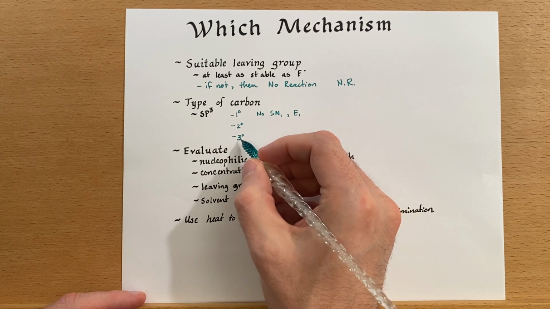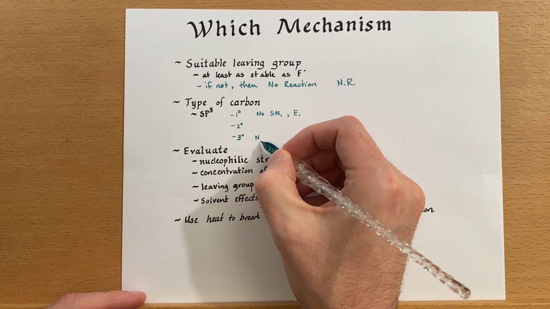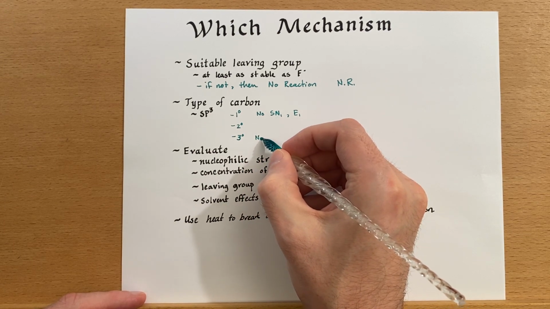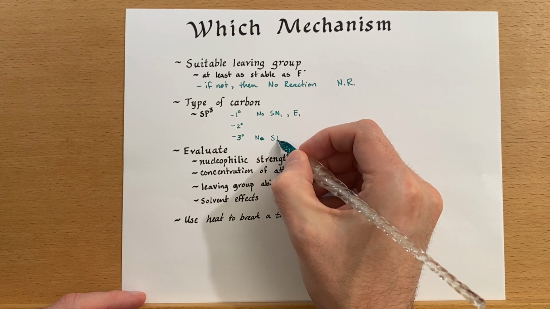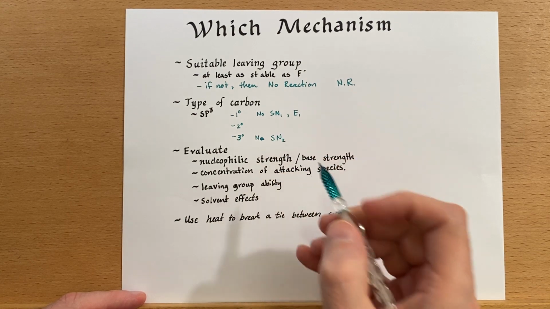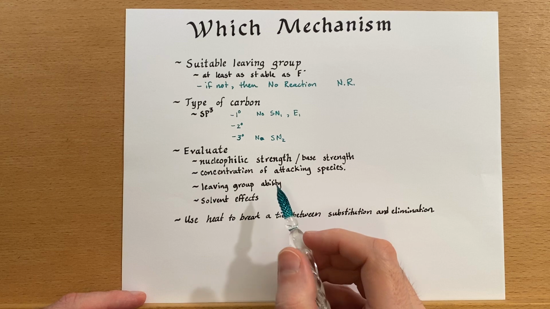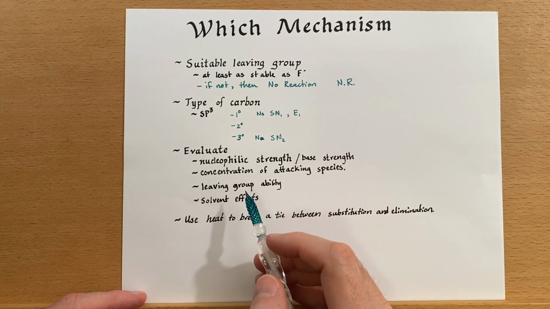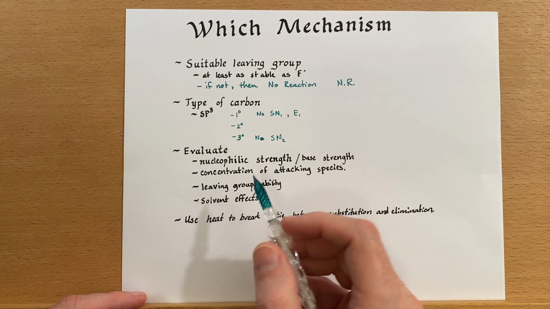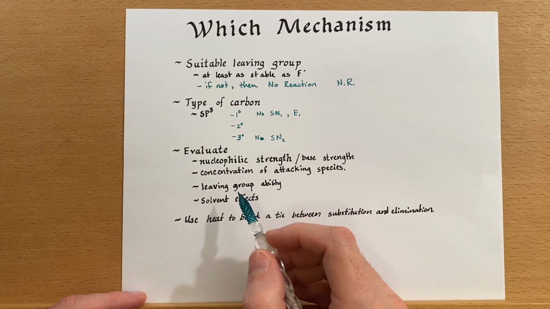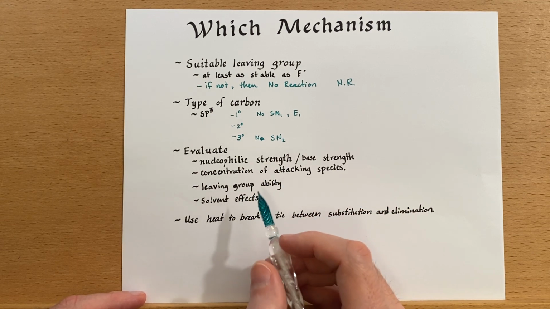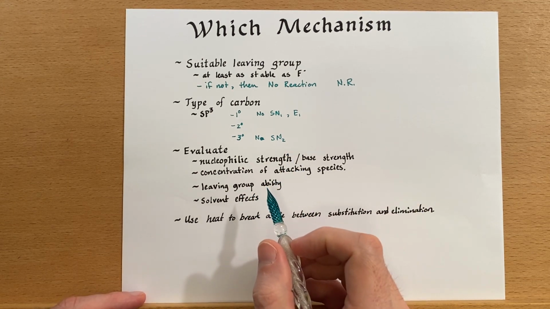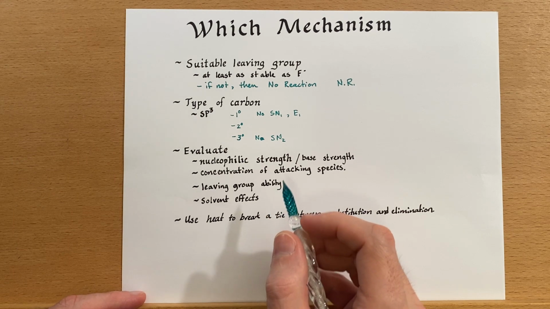Now, tertiary carbons will not allow for SN2 because it needs to attack from the back side. It will allow for all of the other mechanisms. E1 and E2 are allowed because we're just abstracting a hydrogen, and so the steric hindrance is not really a problem for the E2 mechanism.